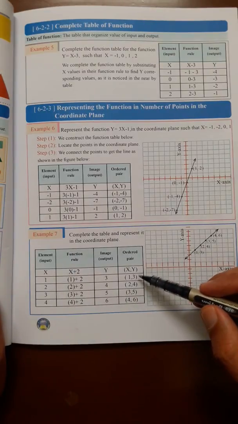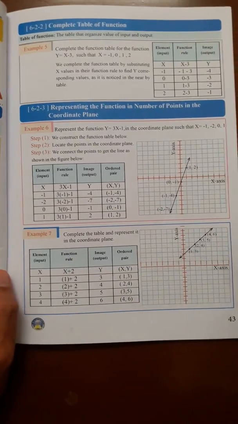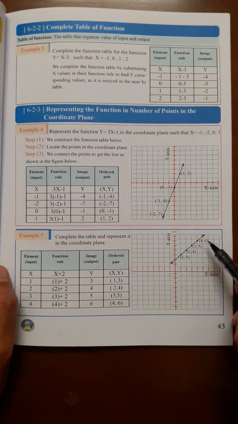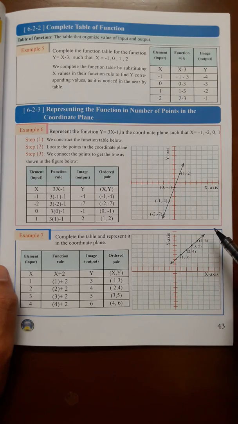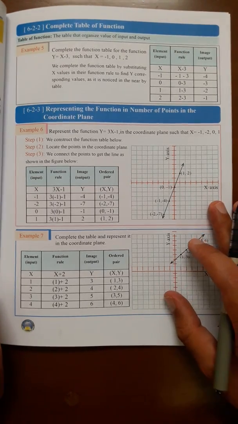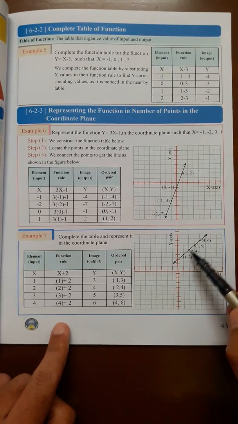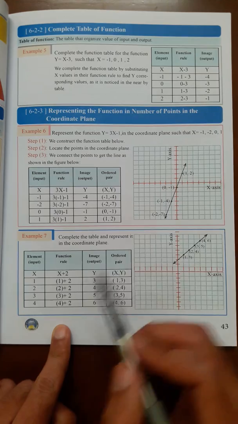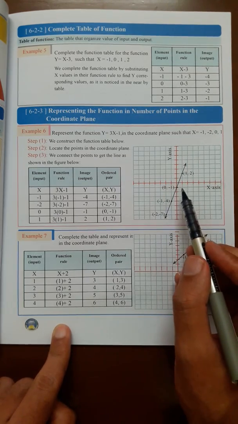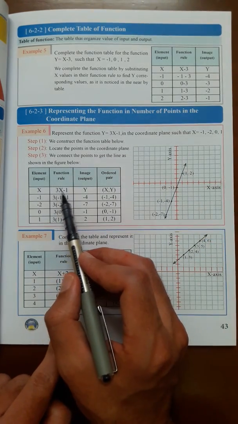As similar in other inputs. So we get these 4 points. Now we determine the points in the coordinate plane and then we connect the points to get the line. This line represents this function x plus 2. This line represents the function 3x minus 1.